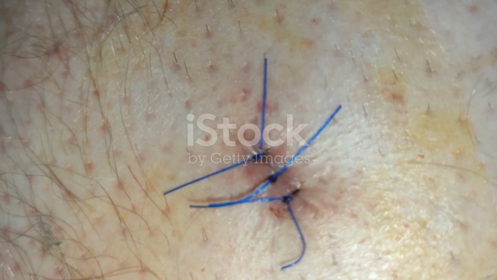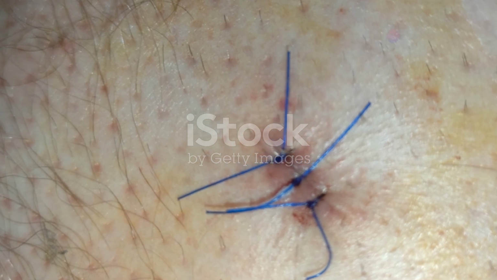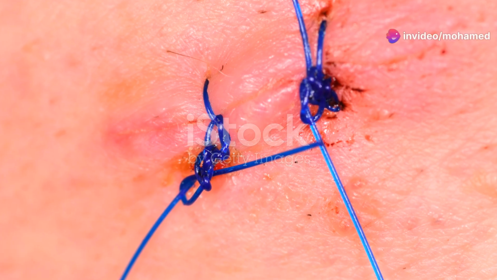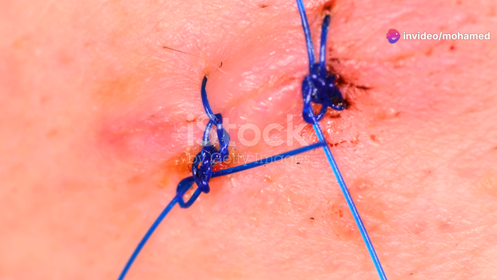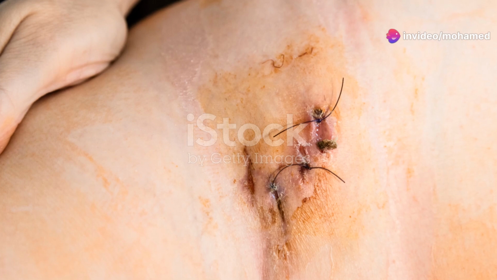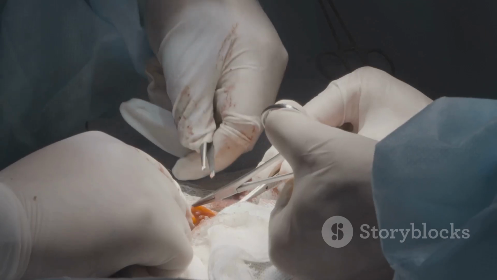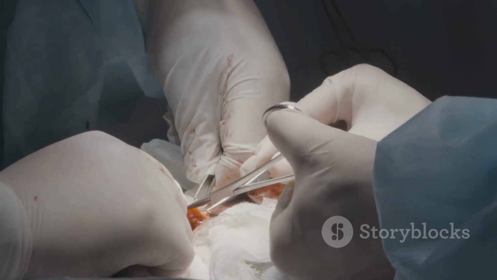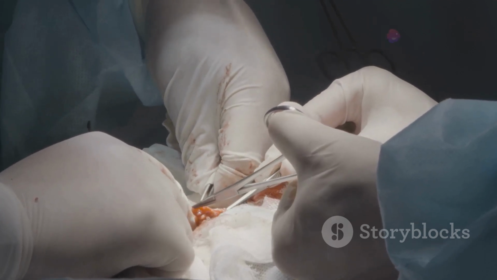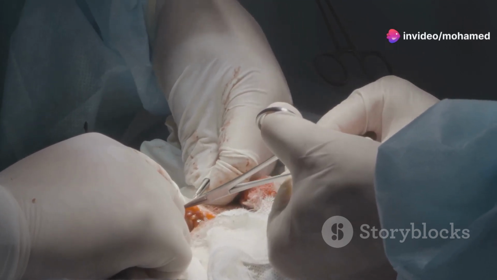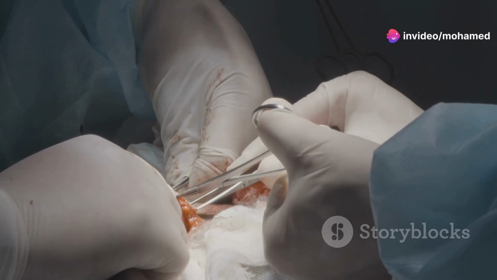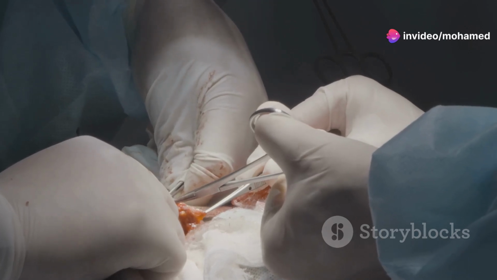And let's not forget, each type of suture comes in various sizes, from the thinnest 11-0 to the thickest 7. The size you choose will depend on the specific requirements of the tissue and the surgical procedure. You'll choose the size based on the type of tissue and the required strength. Thinner sutures are used for delicate tissues, while thicker ones provide the necessary support for more robust tissues.